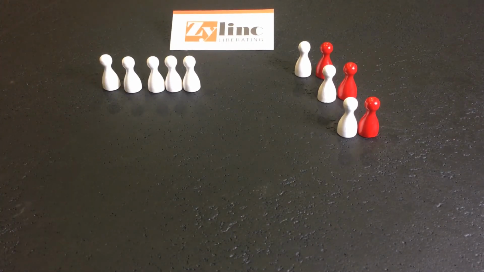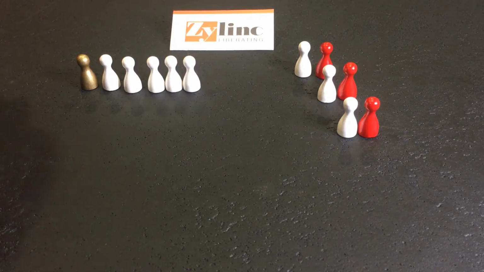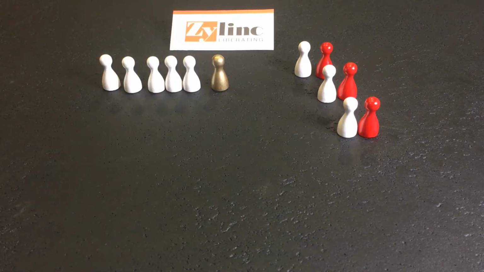Let's try. As I said, here's the queue, and all the callers in the queue are ordinary callers with a weight of 0. Now another caller joins the queue. When Zylinc looks up the number that caller is calling from, it detects that the caller is a very important person with a rating of 10. Well, a rating of 10 scores higher than how long you waited for, so this VIP will go straight to the front of the queue.